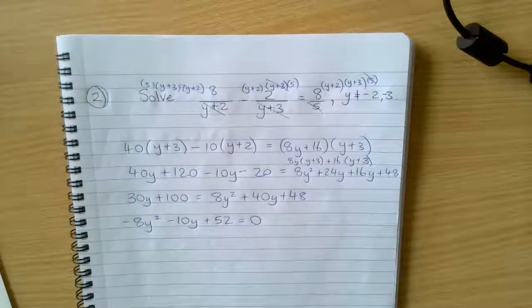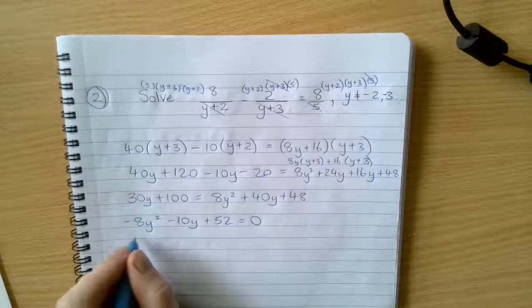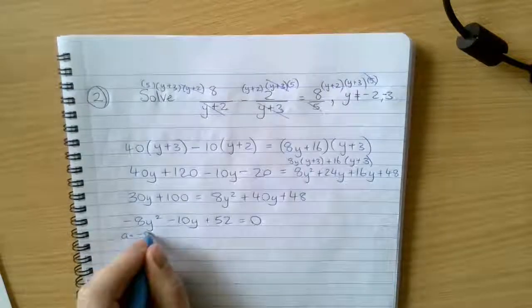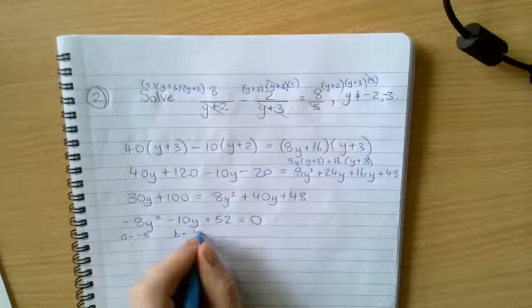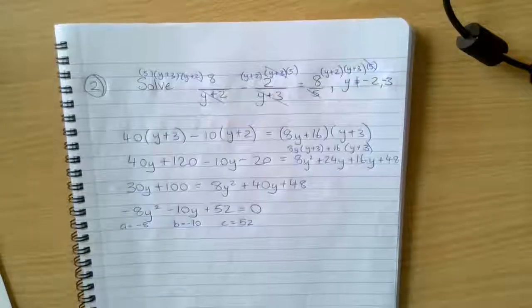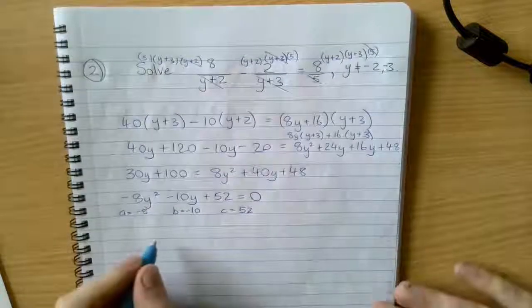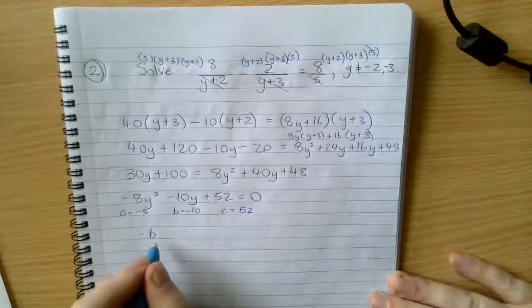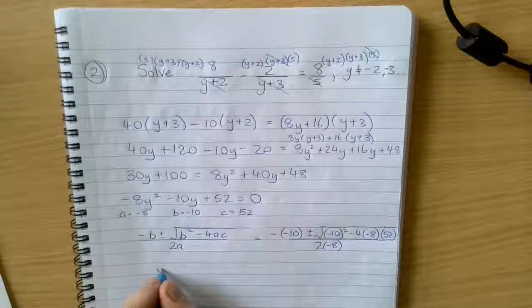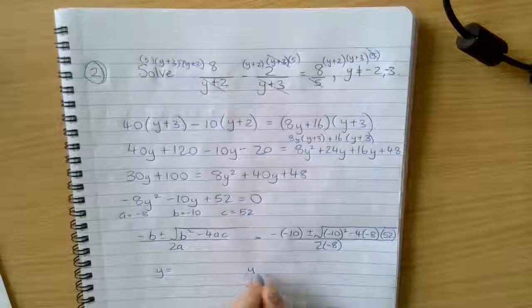Some people can see the factors straight away, some people find it a bit difficult. If you want, feel free to use the minus b formula. Okay, so your a here is equal to minus 8, your b is equal to minus 10, and your c is equal to 52. So then what we have to do is fill the values into the minus b formula, which we will write down. So we've filled our formula in, and then we put that into the calculator and we'll get our two values for y. So y is equal to one value and then y is equal to the other. So then just put it into the calculator.